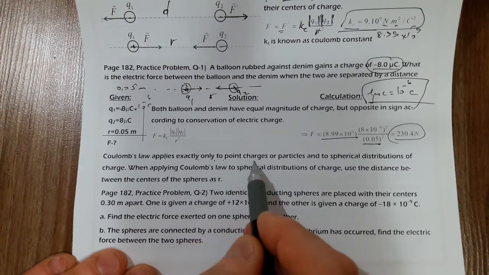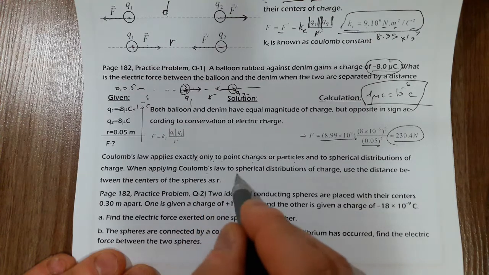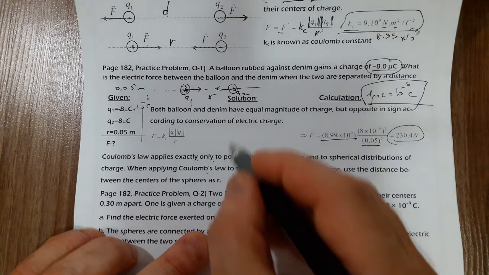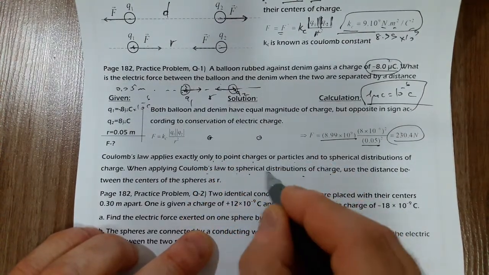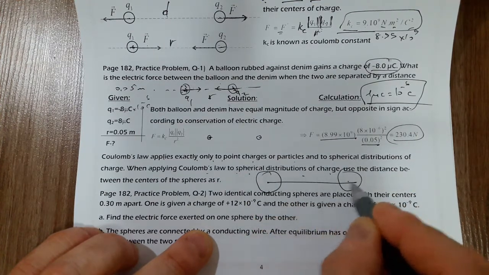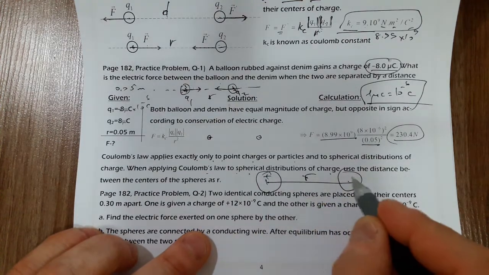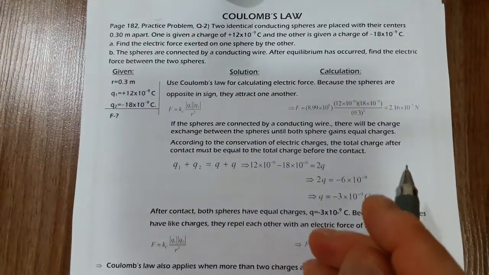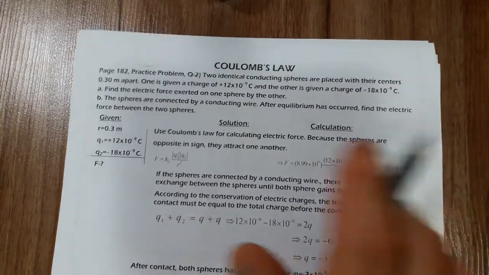So Coulomb's law applies exactly to point charges or particles or to a spherical distribution of charge. When applying Coulomb's law to a spherical distribution of charge, use the distance between the centers of the spheres. What does it mean? Charge can be very small or very large. If it is large, you are going to get the distance from center to center. So it is the separation of the charges. One may be positive and one negative, or both positive. Okay, so now this is Coulomb's law.